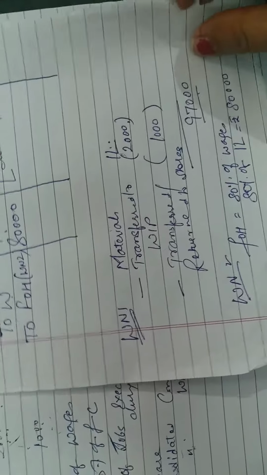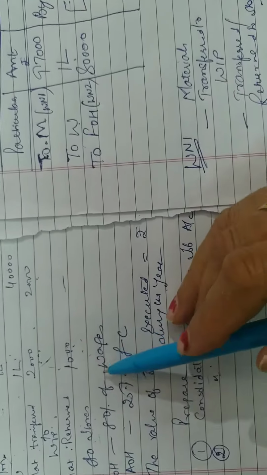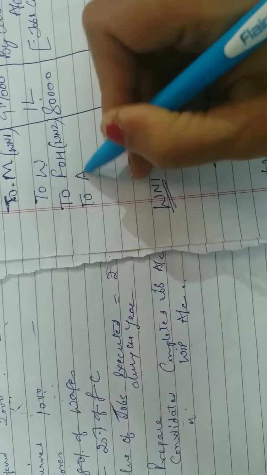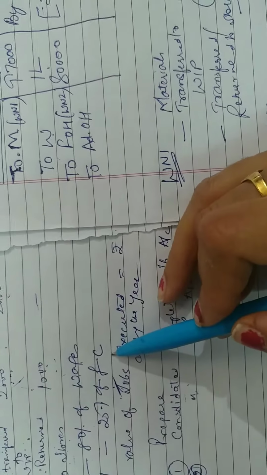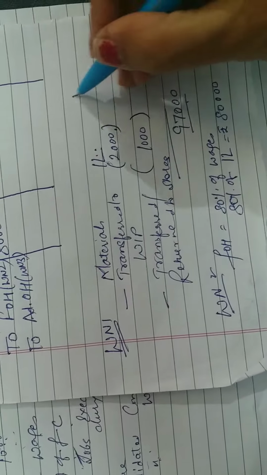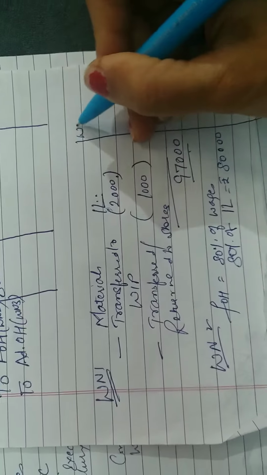Now the next overheads which we have to take, they are which one? They are the administration overheads. Now they are how much? They are given as 25% of the factory cost. So again working note 3, better is this way only. So I'll be preparing it over here.